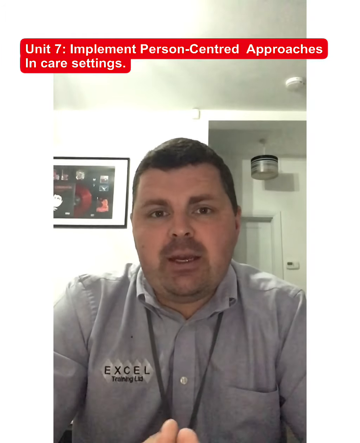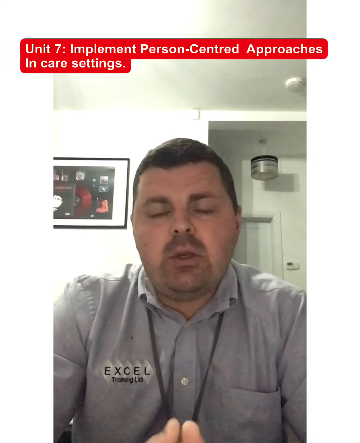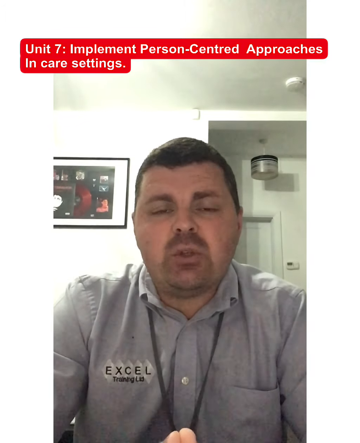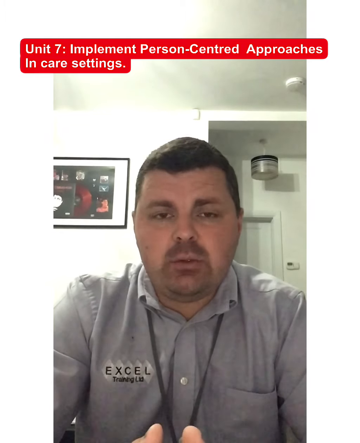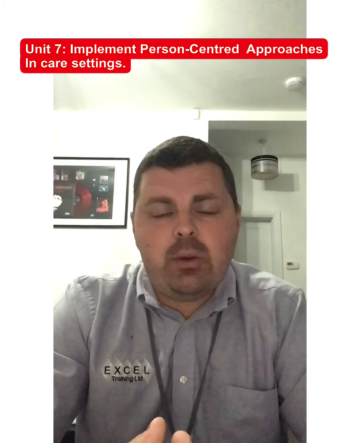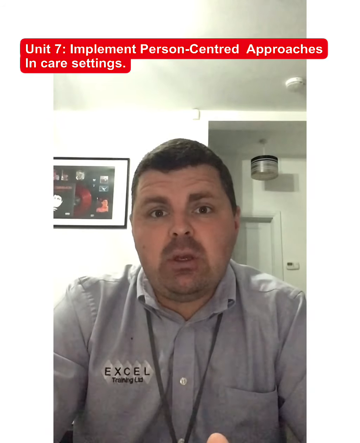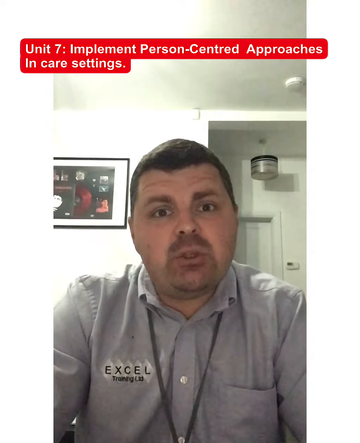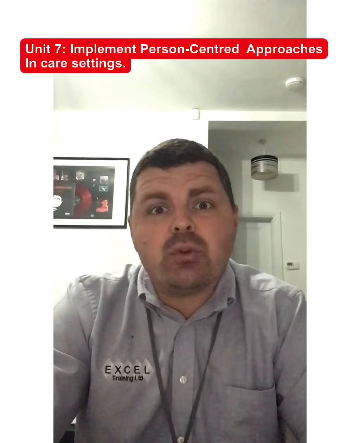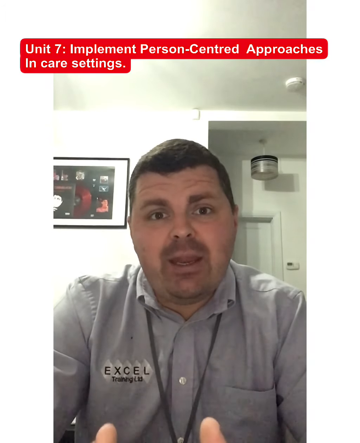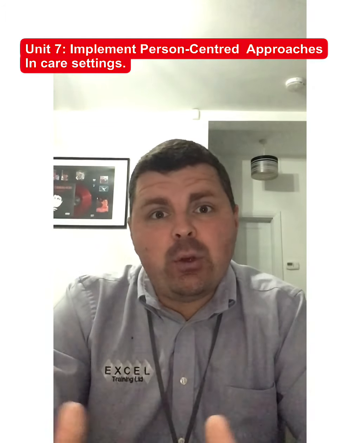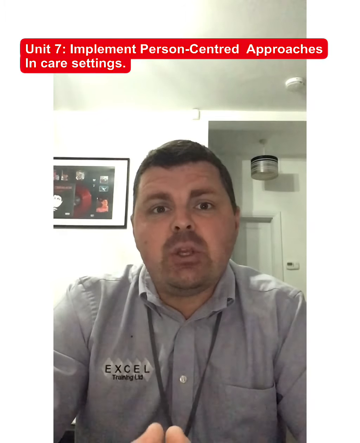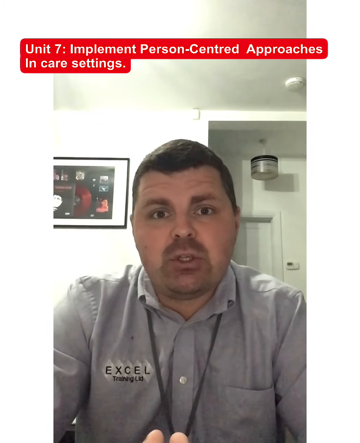1.1 asks you to define person-centred values. So what you have to do by define is give a definition of those person-centred values. Have a look at all those fundamental values that you follow day to day in your work practice: choice, independence, respect, dignity, individuality, rights, and also the 6 C's. Have a look at the NHS 6 C's. Combine all those and you get what's called a person-centred value, what an individual stands for. So you have to look at each one of those and give a definition of them.